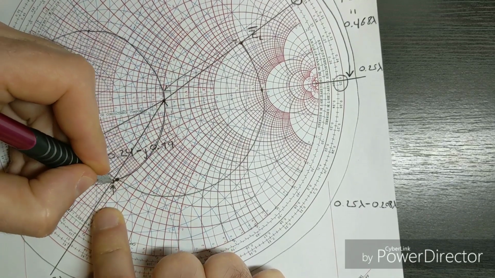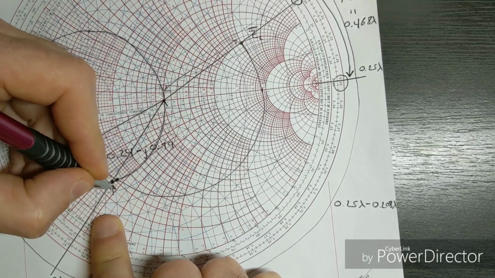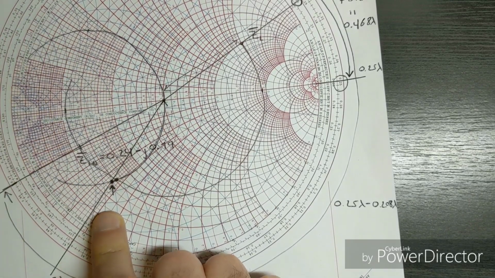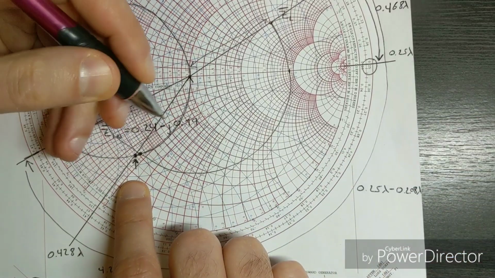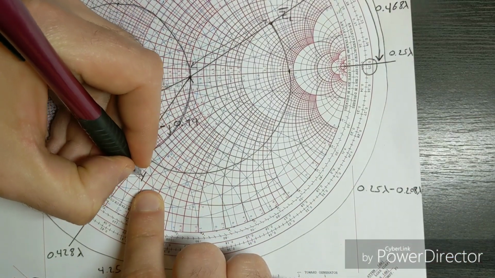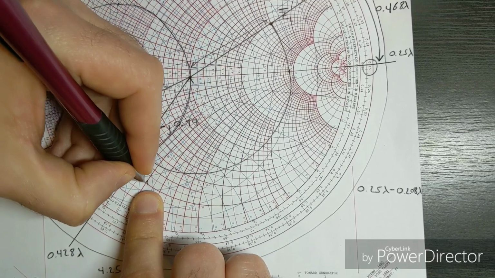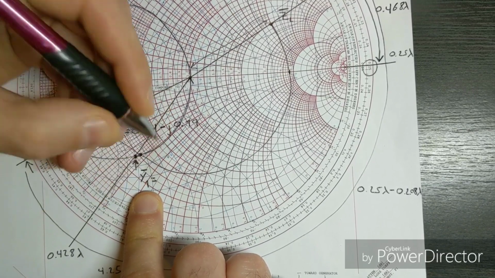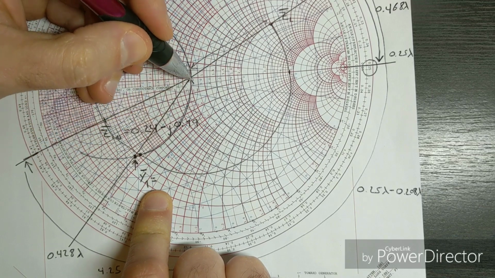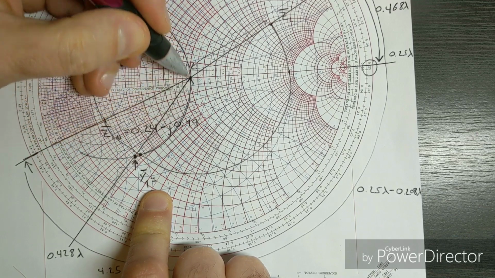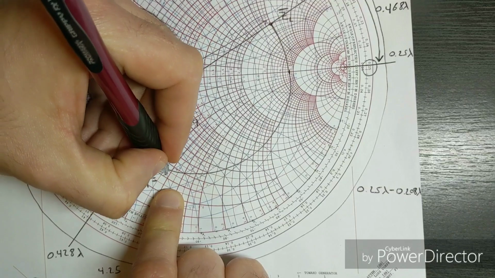So what we're going to do is at this point, we're going to read the admittance, right? Since we are working with shunt elements, we want to work with admittance values. So the admittance at this point, and I'm going to call it Y1, it's normalized, it's going to be equal to, of course, the real part is going to be 1 because we are in the constant conductance equals 1 circle. So that's 1.